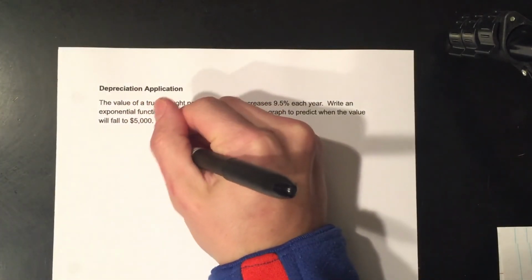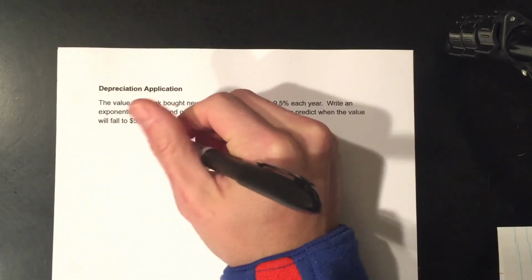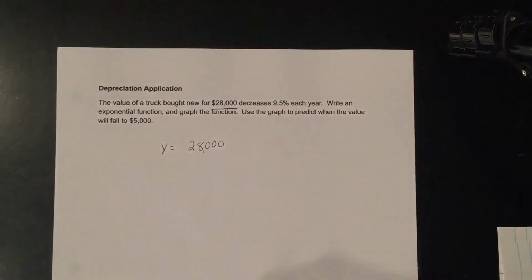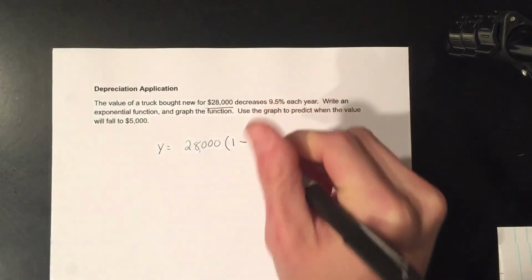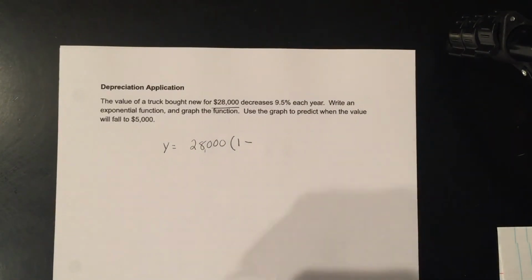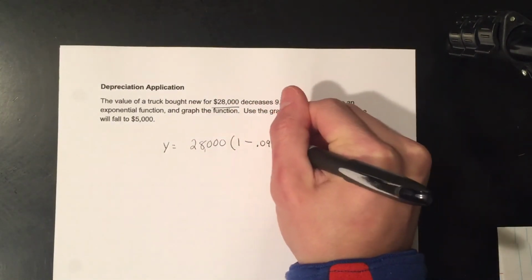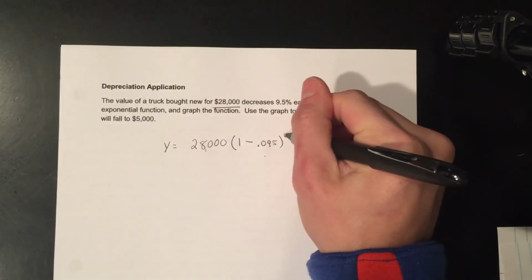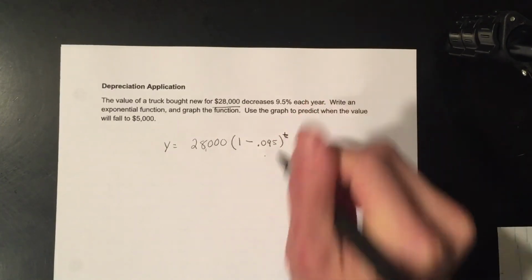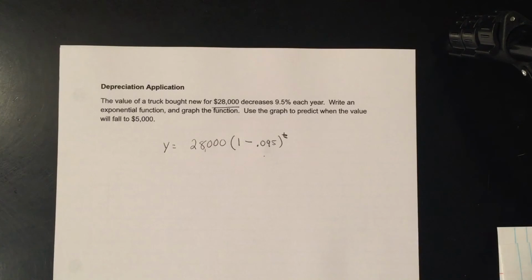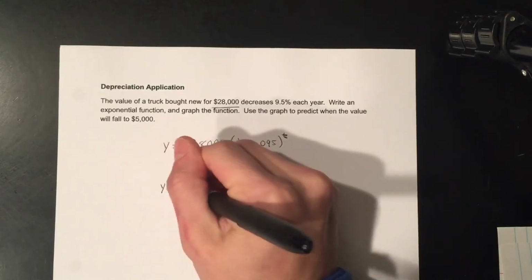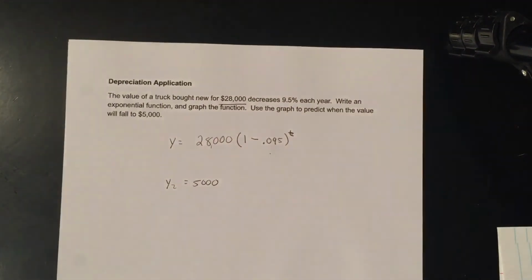So the function we're going to write is y equals 28,000, or my initial amount, times 1 minus. Notice I'm using minus because it's exponential decay. 0.095, converting my percentage to a decimal, to the t power to represent that it is going down 9.5% per year. This is what we're going to graph. Now, just for organization, I'm also going to be graphing y equals 5,000 and seeing where these two lines intersect one another.